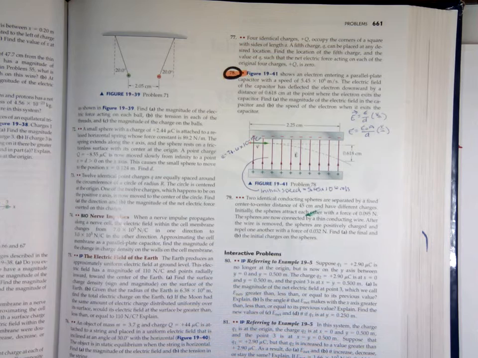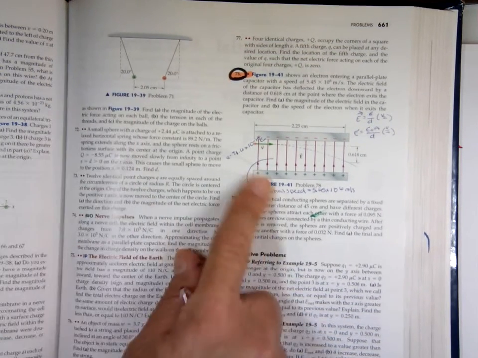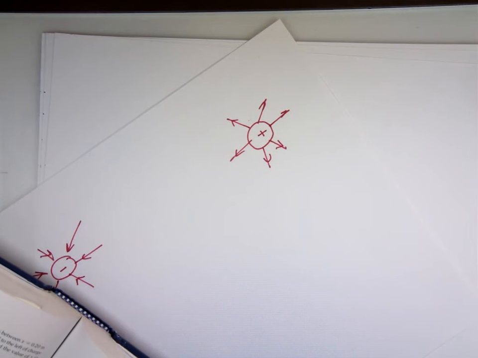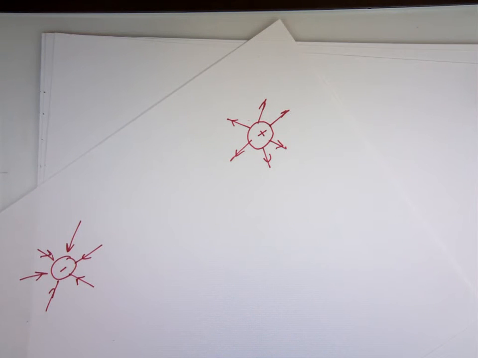This is actually a good, interesting question. Well, maybe this one. Let me take this problem here. Where's electric field? Here we go. Okay. We'll do this example.